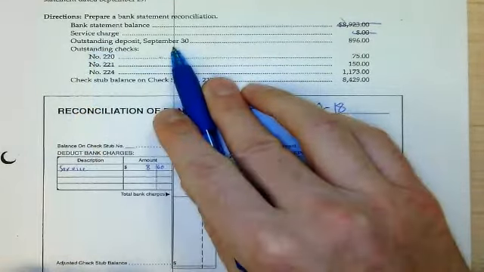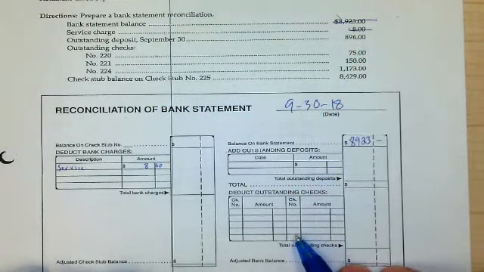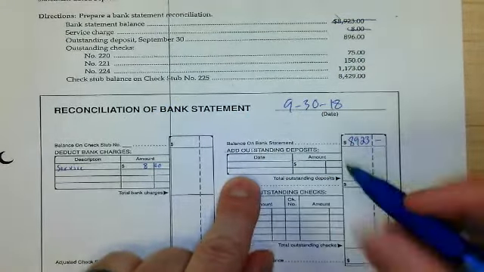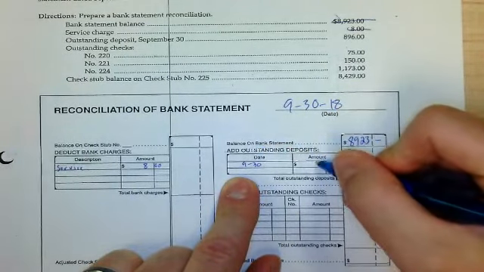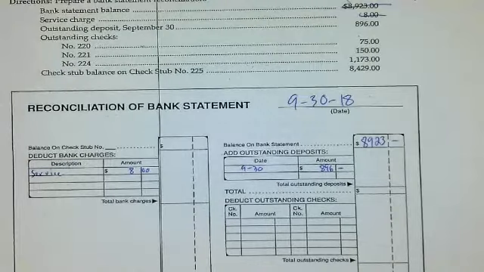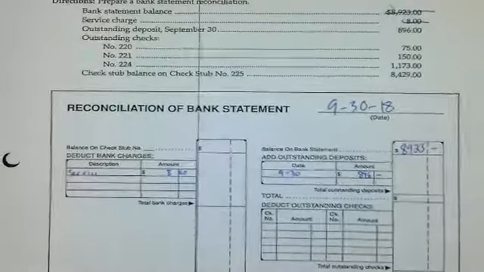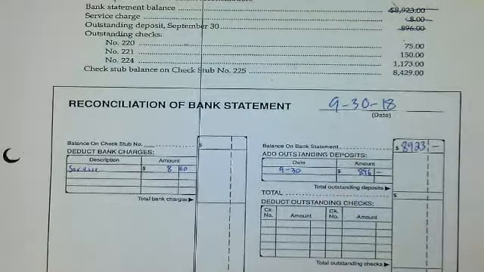Next one, outstanding deposit. So this means on September 30th, you walked into the bank and you made a $8.96 deposit. So we have add outstanding deposits. This is on 9-30, and we made a deposit of $8.96. The reason that this isn't on the bank statement is they hit file print on the 29th, and then you walked in on the 30th and handed them $896. So that is obviously not going to be on the paper unless it's magical paper, which would be sweet.